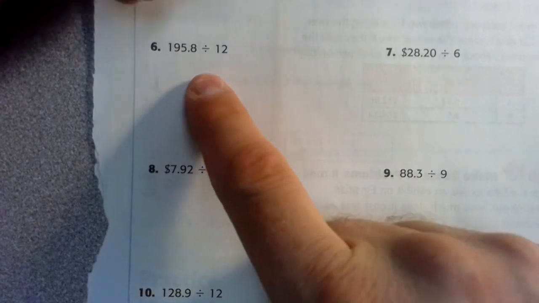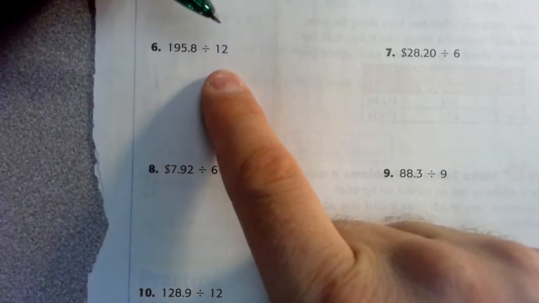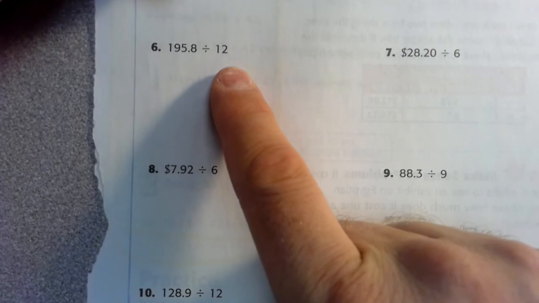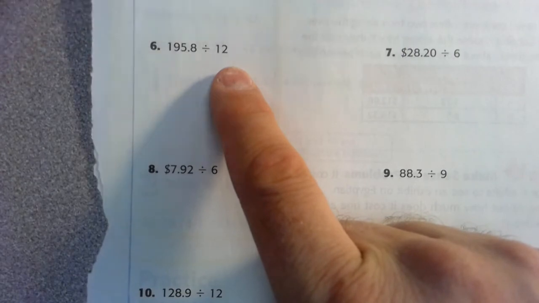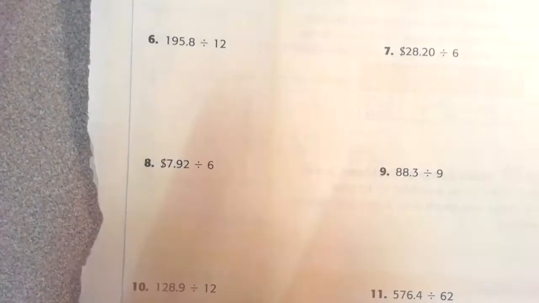195.8 divided by 12. This is a little tougher, okay? Because this is a big number. This is big, but I'm going to use compatible numbers to make it easier on myself.